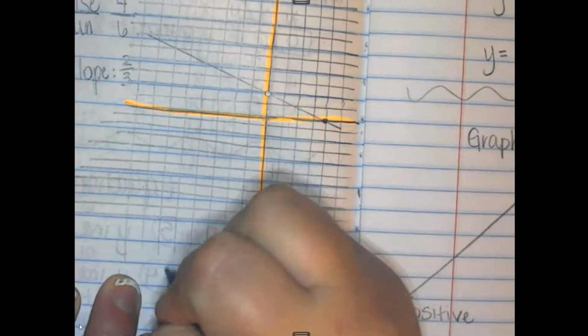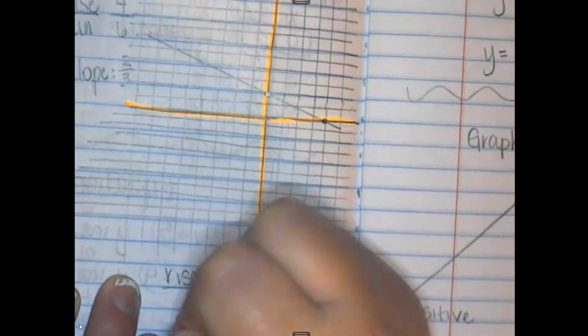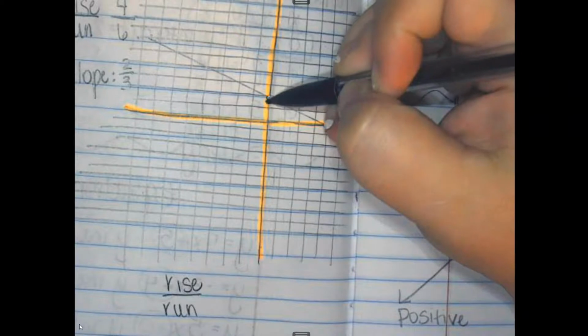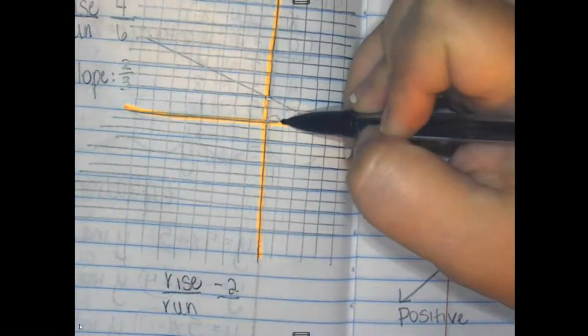All right, so let's look at our rise and run. I can see that this is going down, so it's going to be a negative slope. So I went down 1, 2. So my rise is a negative 2. And my run is 1, 2, 3, 4.